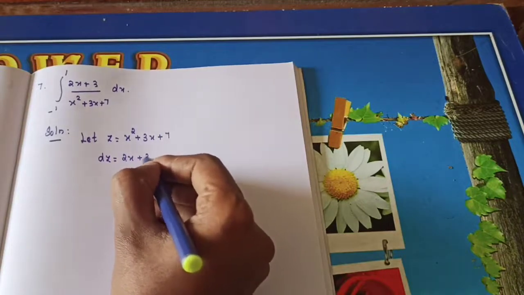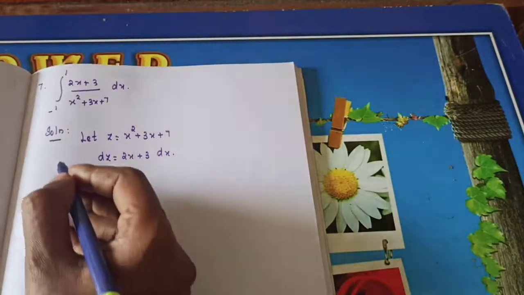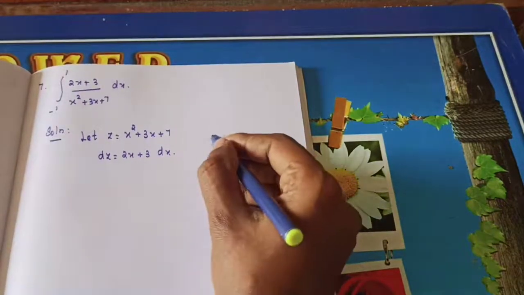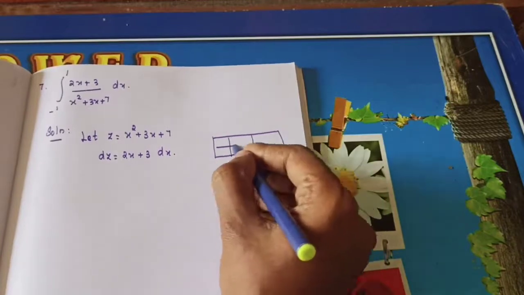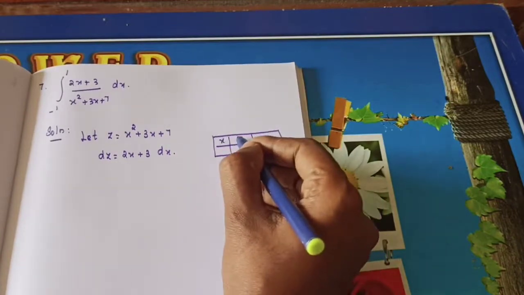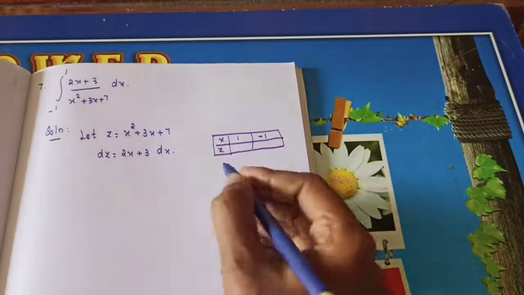2x plus 3 dx. Correct. Now substitute the value in the new integral. Before that you need to find out the z. Is it right? Z for new limit. That is x means 1 and minus 1. So z, substitute the value carefully here.